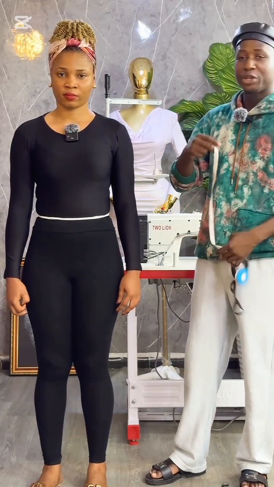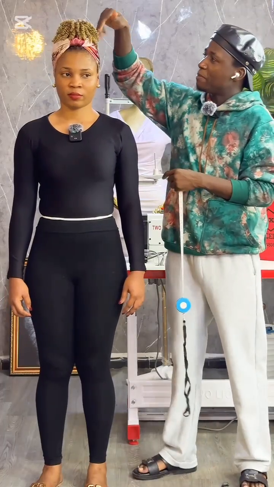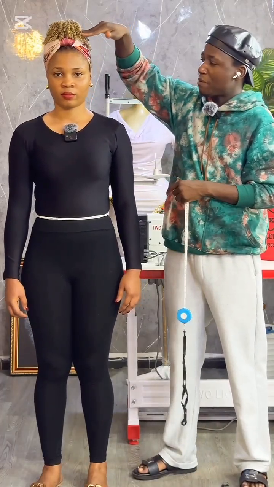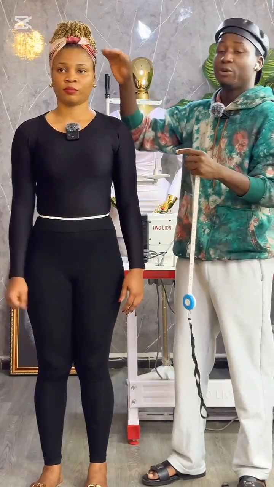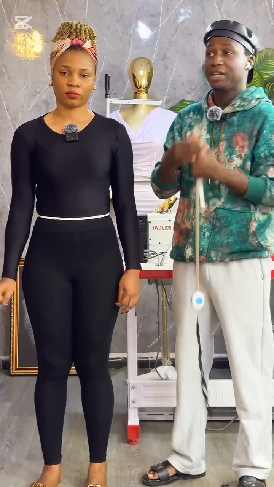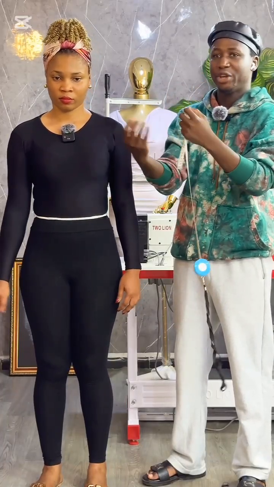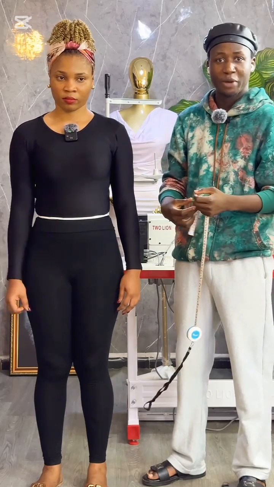What I will do is remove the length from the top of her head to her shoulder. Almost averagely, people have their own different neck heights, but there is a range that you can manipulate.